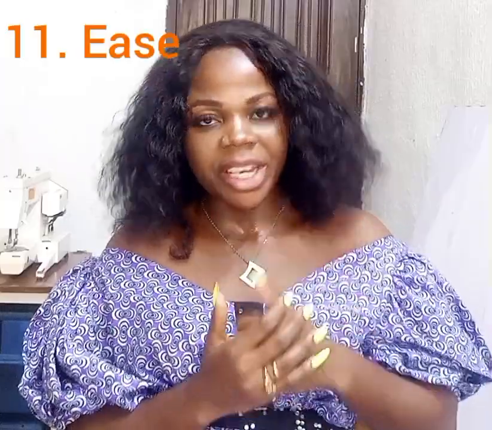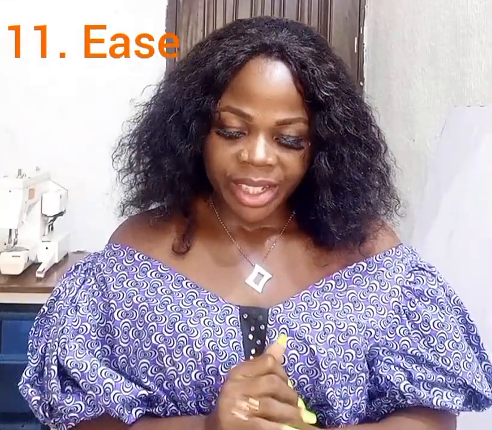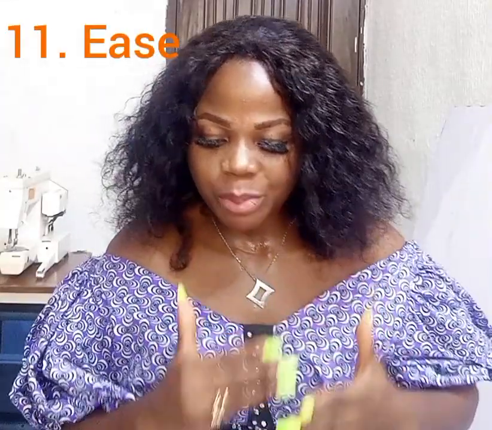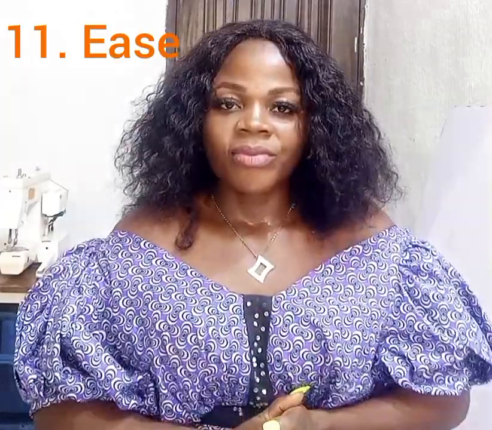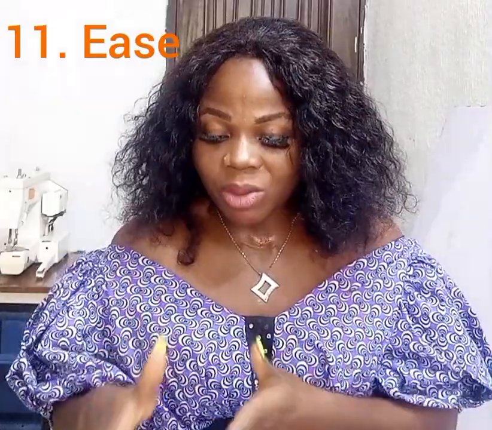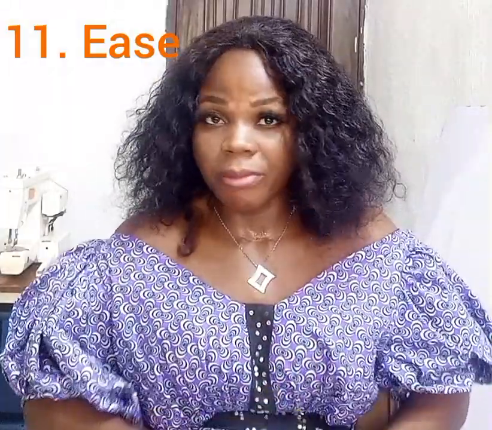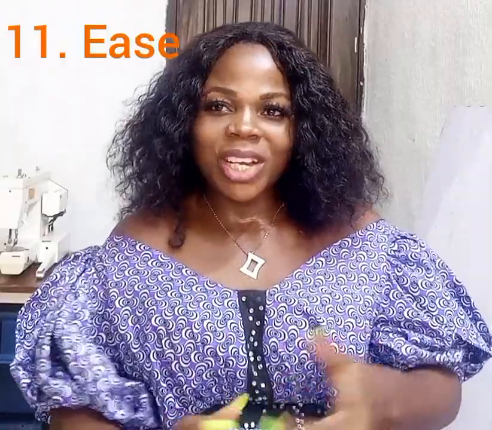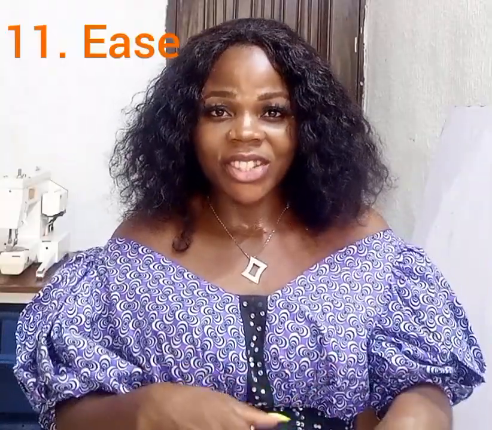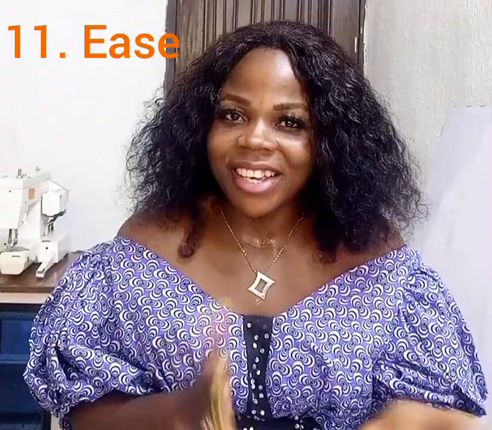A dress form is used to assist in the making of a dress. Ease is the difference between body measurements and garment measurements. It is also defined as the amount of space that allows for comfort. Let me cite an example. You can do a recap and listen to what I just said.